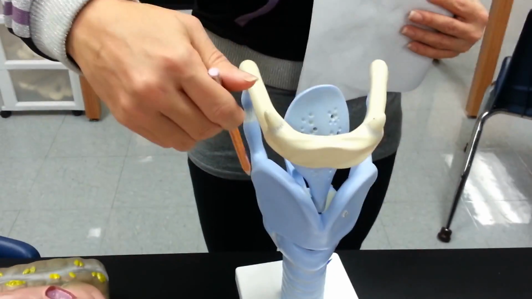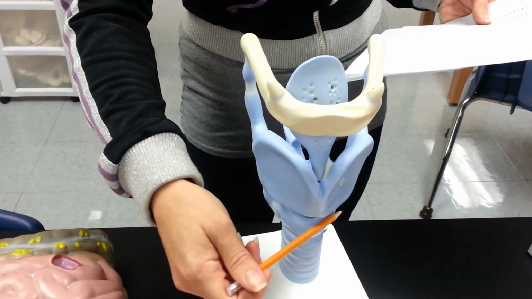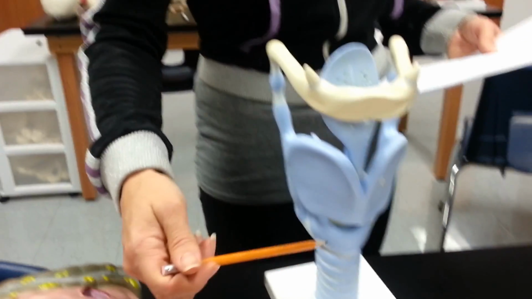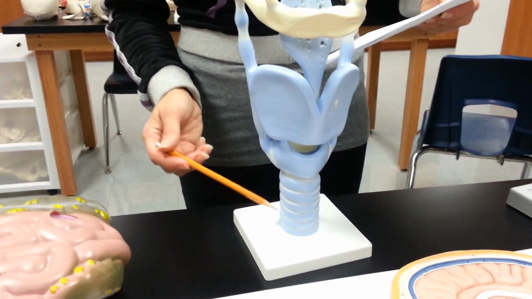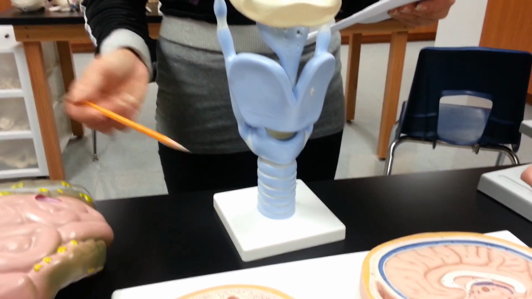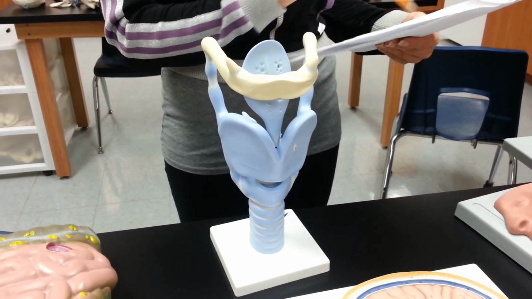Thyroid cartilage is here. Large cartilage. Cricoid cartilage is here. The tracheal cartilage is here. And then the corniculate and arytenoid, we're not doing, right? We excluded those, so cross those two off.